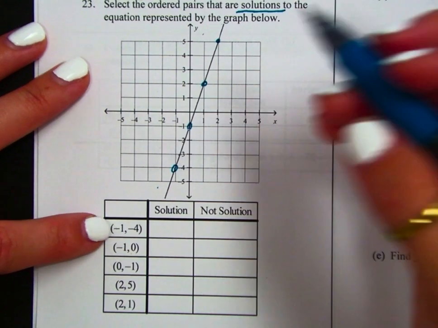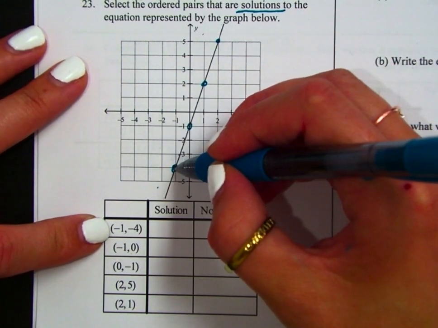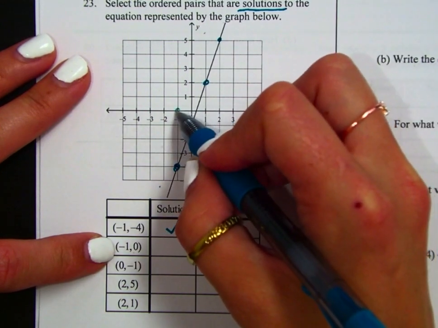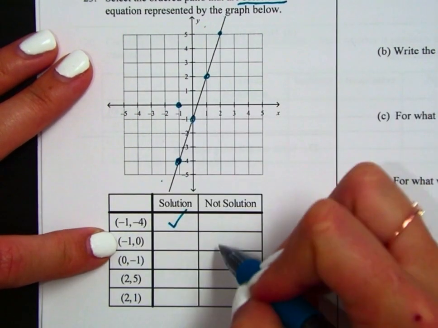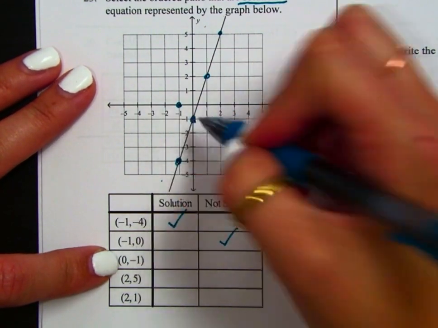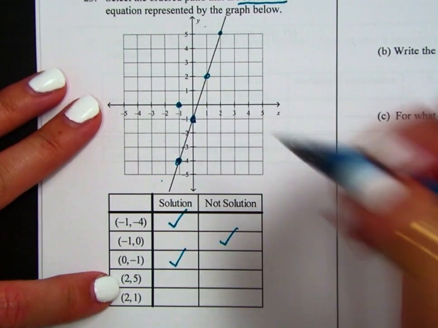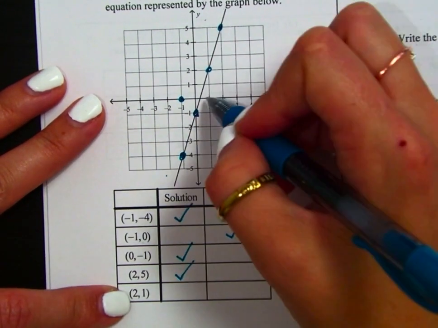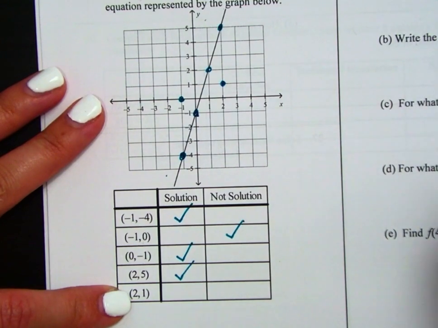So we're looking at -1, -4. That is on my line, so it is a solution. -1, 0 is here, not on the line, so not a solution. 0, -1 is here on my line. That's a solution. 2, 5 is on the line. That's a solution. And then 2, 1 is here. That's not on the line, so we would say 4.